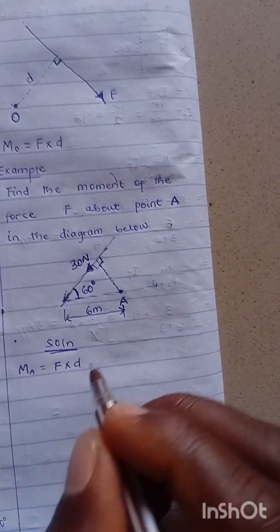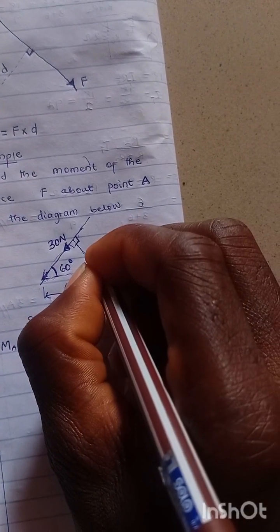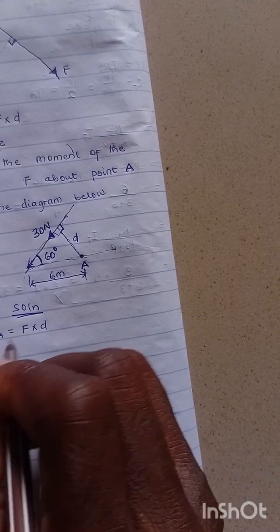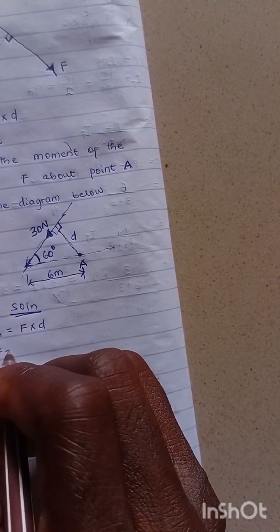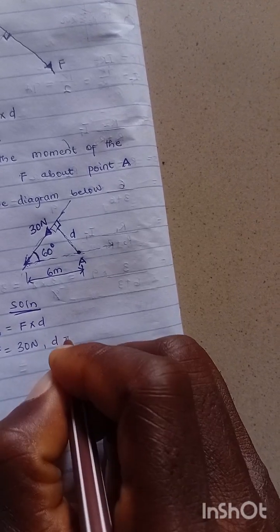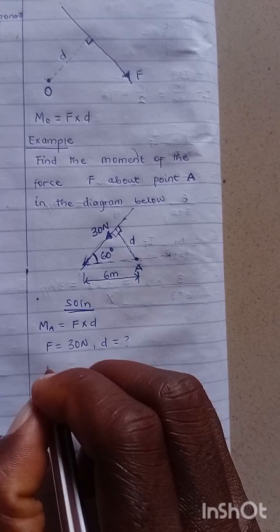So we want to look for this perpendicular distance. Where is the perpendicular? I told you it's not this. This is the perpendicular distance D, right? So we want to look for D first, because for us to get the moment about A, we have our F to be equal to 30 Newton, but we don't know D yet. D is unknown. So for us to proceed, we have to look for D. Then how do we look for D?